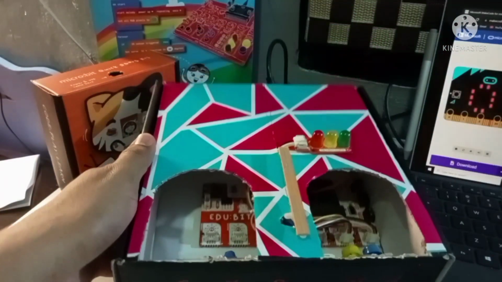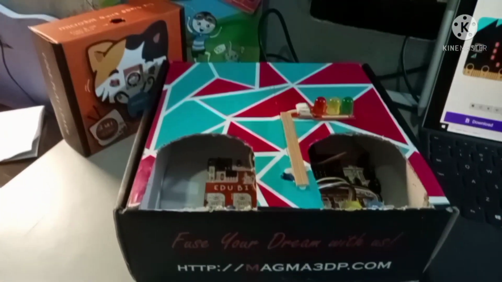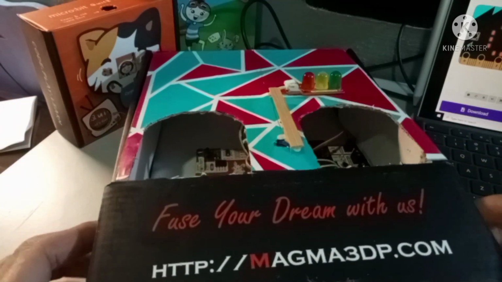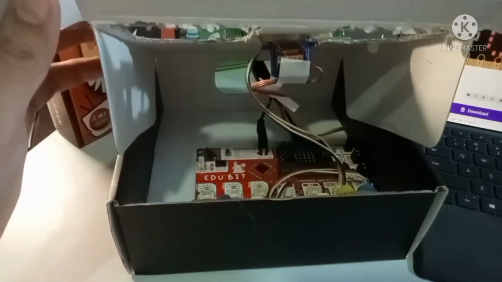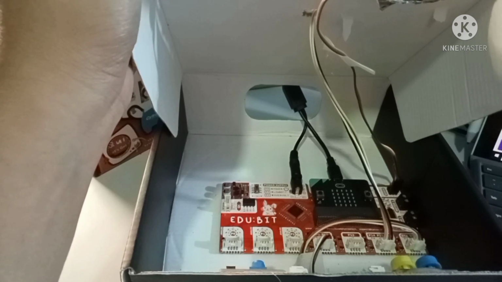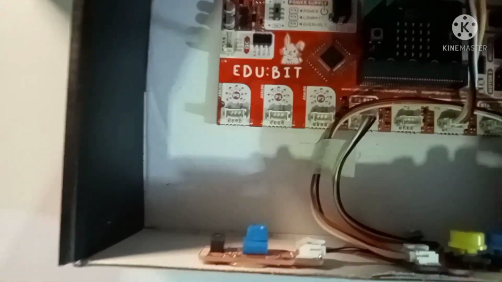Okay, so this is the project, the real project. So I made this project from cardboard. Okay, so inside the box we have Arduino. Okay, we use Arduino system, which uses the microbit as microprocessor. So here we got an IR sensor, we got a button, okay, push button.